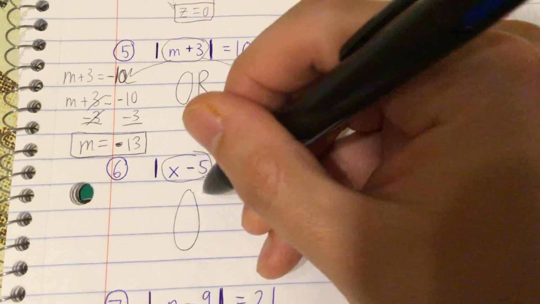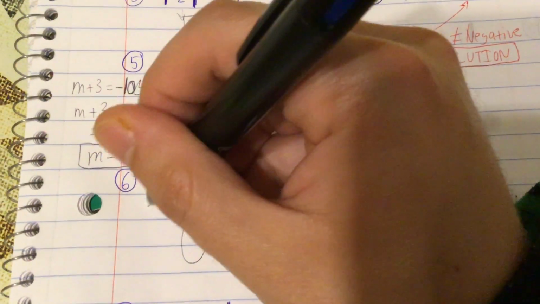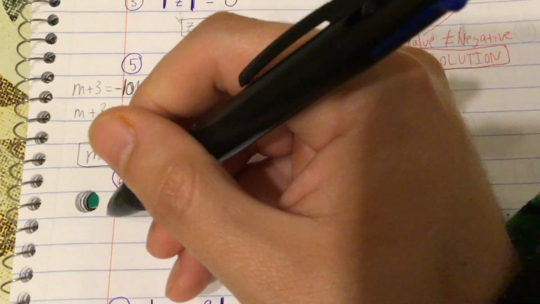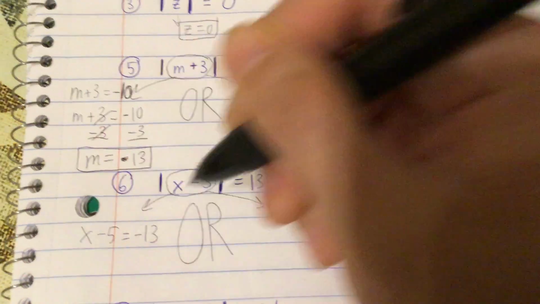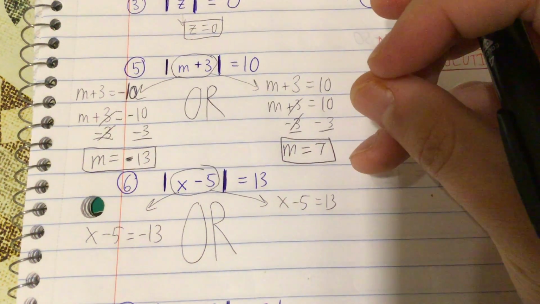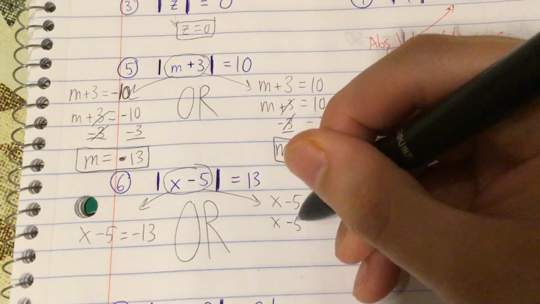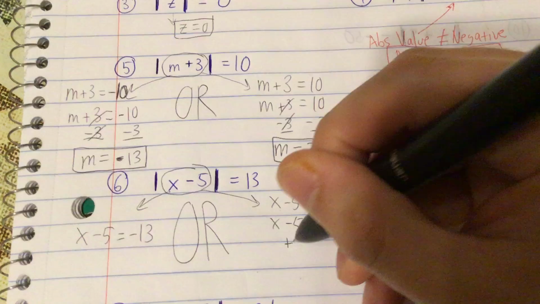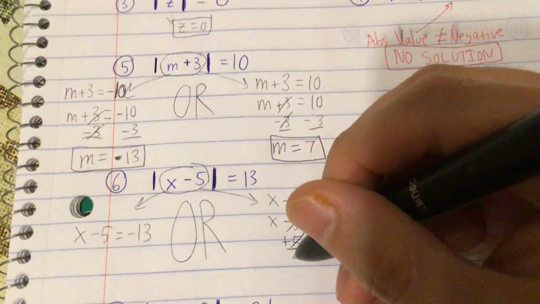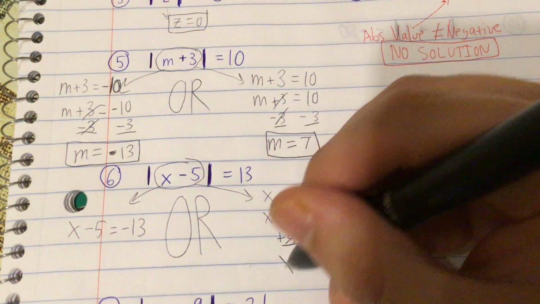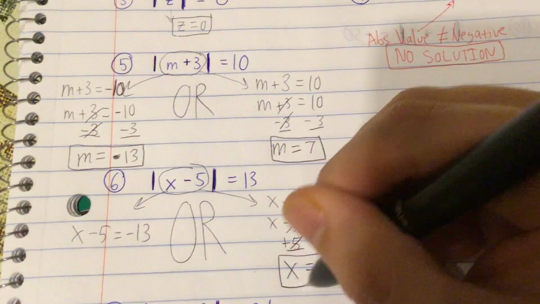or, big or, I'm going to grade you on your or. If it's not big enough, no, I'm just kidding. You will write x minus 5 equals 13, or x minus 5 equals negative 13, with a hint of, you said it, I didn't. X minus 5 equals 13. So I'm going to add 5 to both sides to isolate the x, to undo the layer of x. So then x equals 13 plus 5, which is 18.